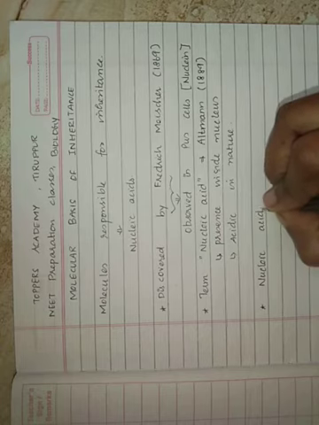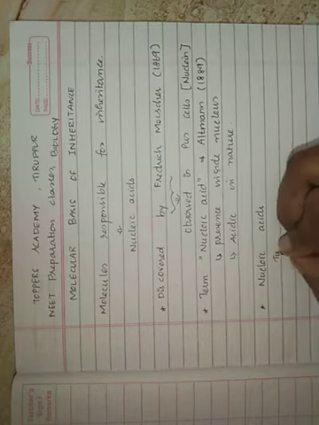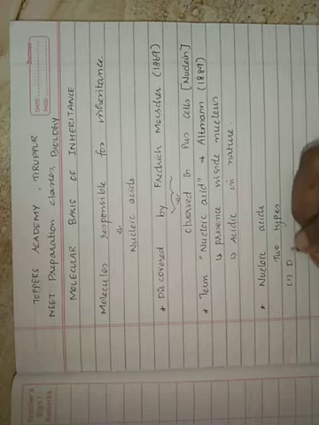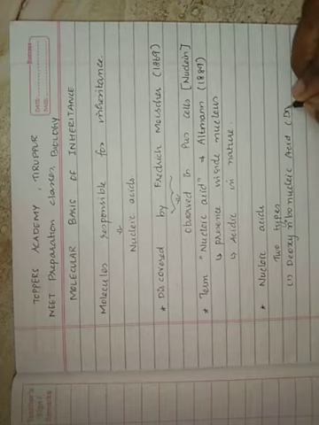Nucleic acids are basically of two types. One is deoxyribonucleic acid, which is in short called DNA, and the other one is ribonucleic acid, which is in short called RNA.